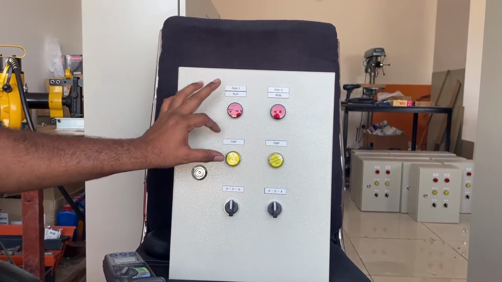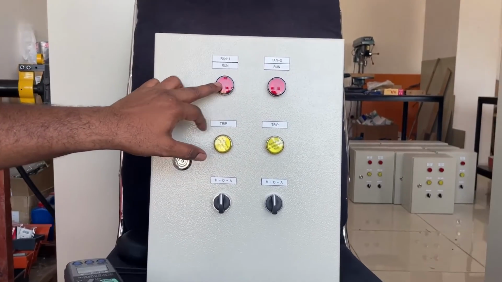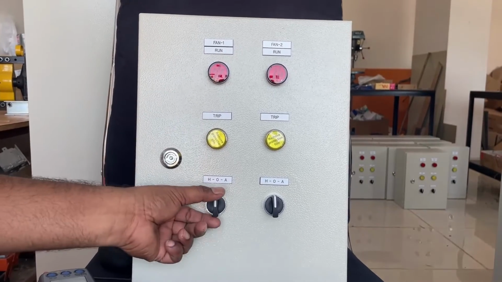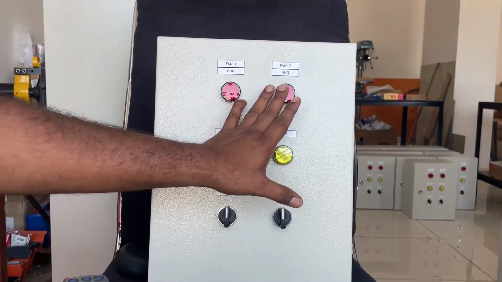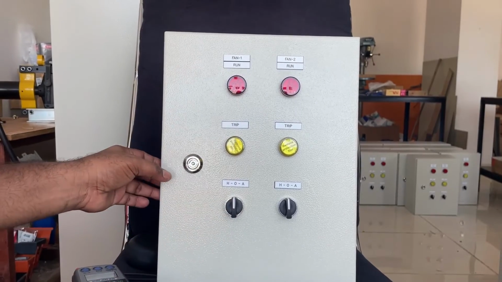Okay, for each fan we have provided run indication, trip indication, and the selector switch for off and auto. Same for fan 2 also. Now we will see the internal view.